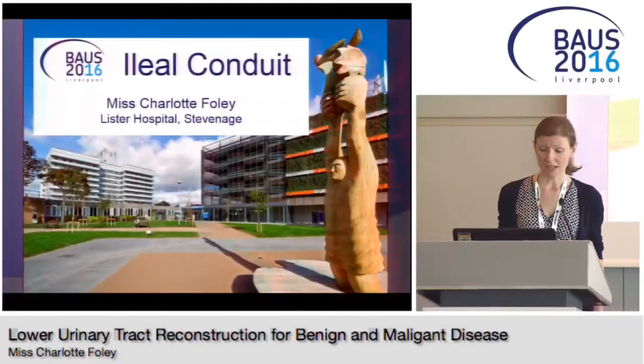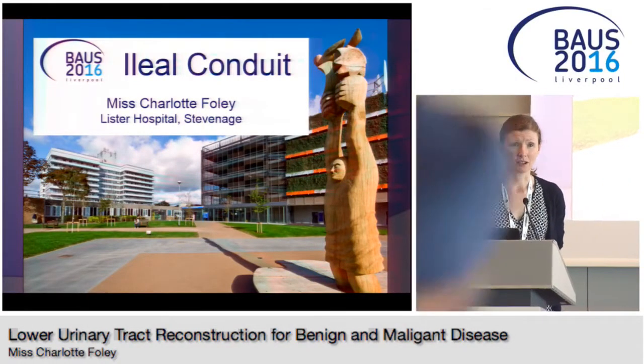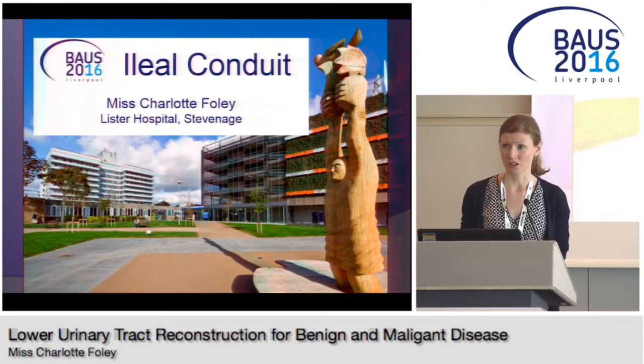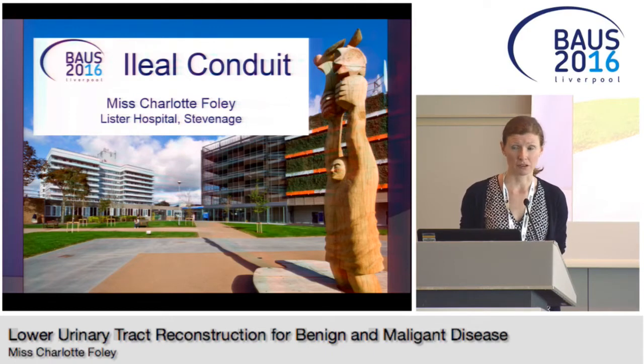So when you tell a patient that you need to remove their bladder, their next question is usually, but what happens to my urine? And I tend to say something like, well, we've got quite a few options to discuss, but you might end up draining your urine onto your tummy, into a bag for the rest of your life. And at that point, they look even more miserable.